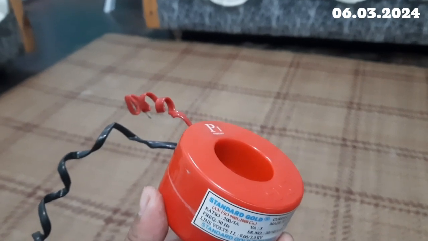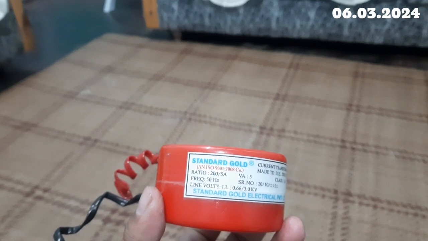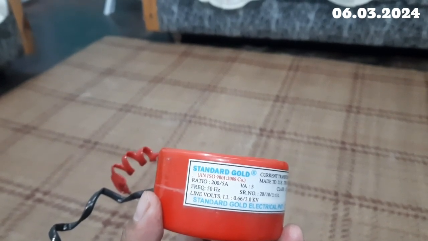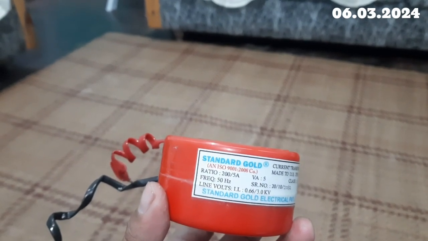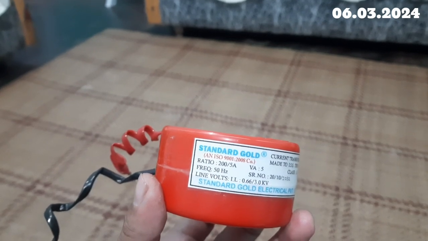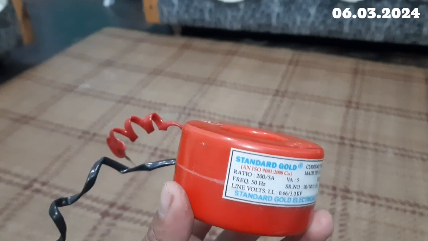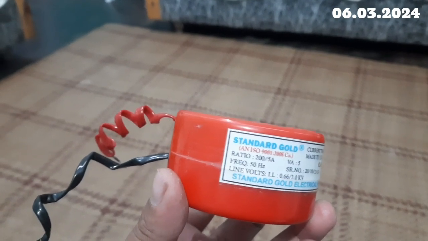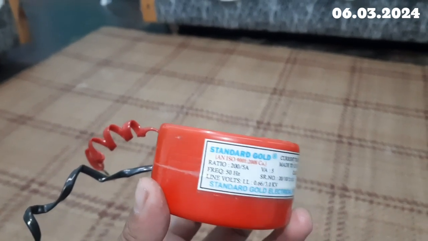That depends on the load. For example, if the consumer has a connected load of just 30 kilowatt, you cannot use this 200/5. It's not that we cannot use it, but it's better to use 50/5, because if you use this, then the accuracy will get affected. You will not get the right recording on the energy meter. So this is how you select the CT ratio. It is actually based on the connected load or your contracted demand.